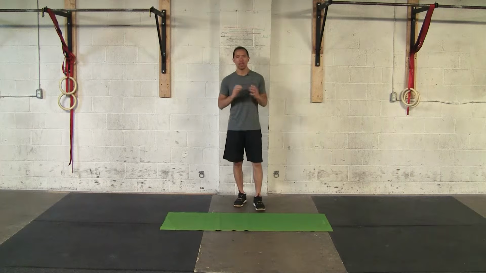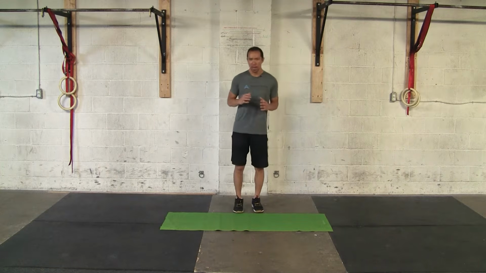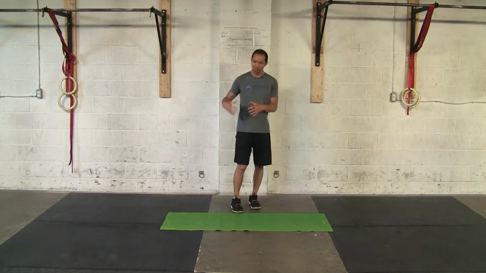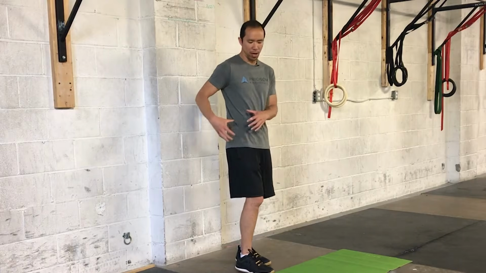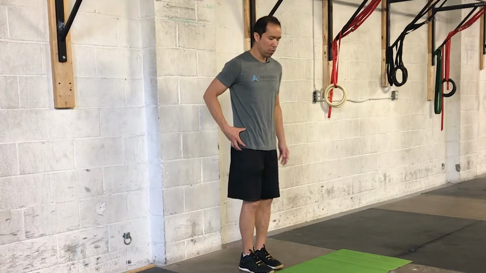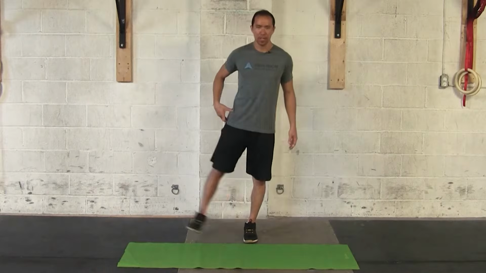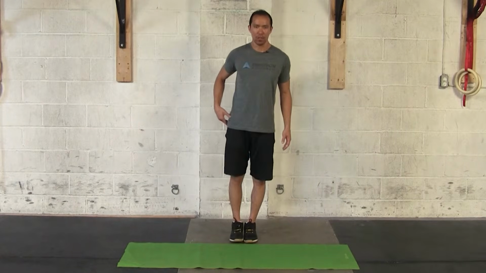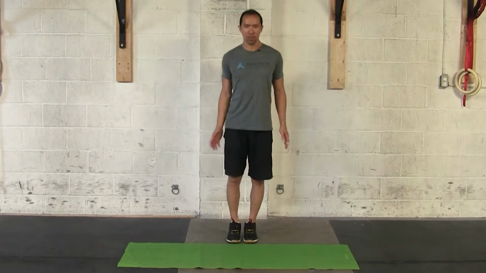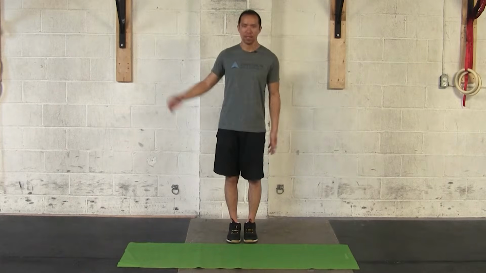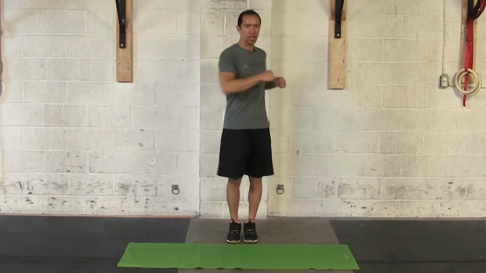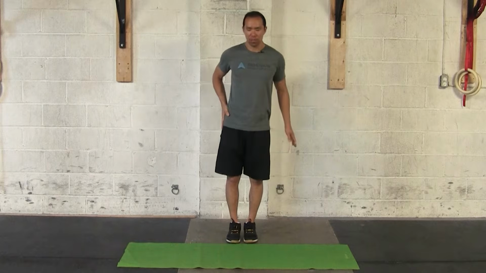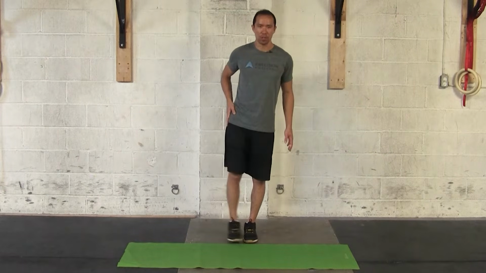Today we're talking about the hip abductors, and before we get into any techniques, let's make sure we know what the hip abductors are. The movement of hip abduction is simply bringing the leg out to the side. It's a frontal plane movement: this is the frontal plane, this is the sagittal plane, this is the transverse or rotational plane.